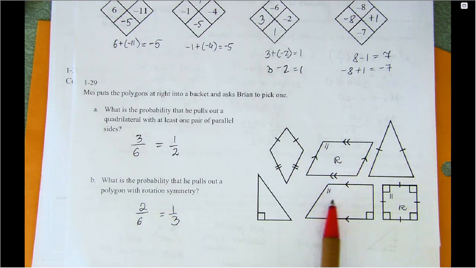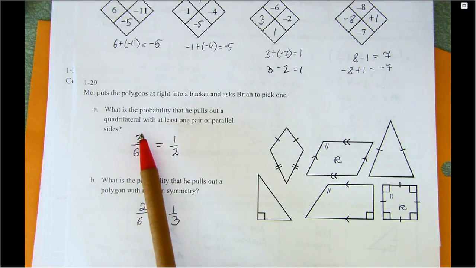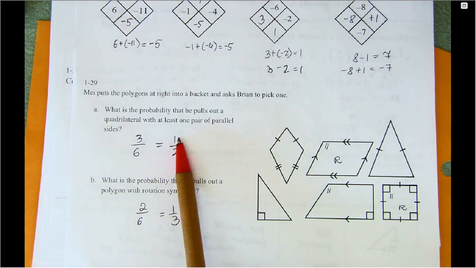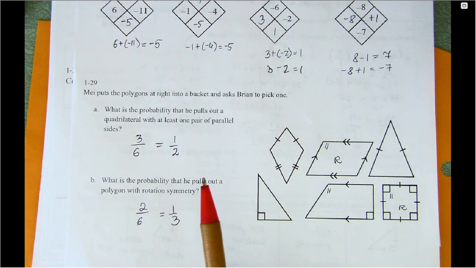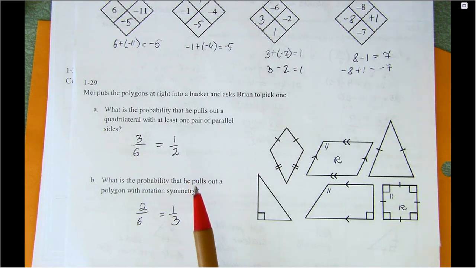Triangle, no. And square, even though they don't mark it, we know it has parallel sides. So there's 3 out of 6 that are in the polygon bucket right now. So he can pick one out of those. So 3 out of 6, and if I simplify, it's 1/2. So the probability of picking a quadrilateral with at least one pair of parallel sides is half.